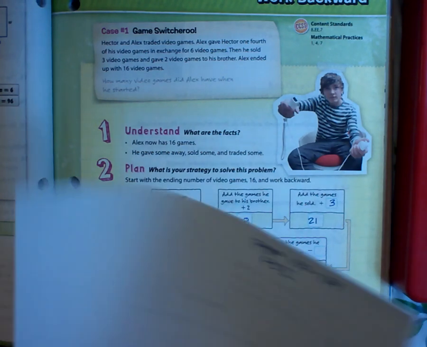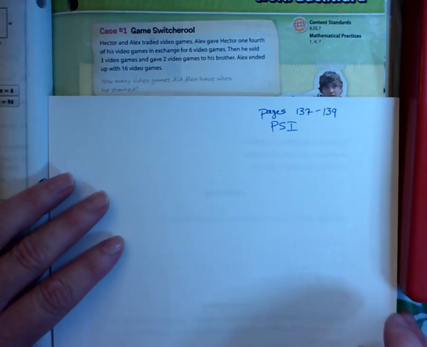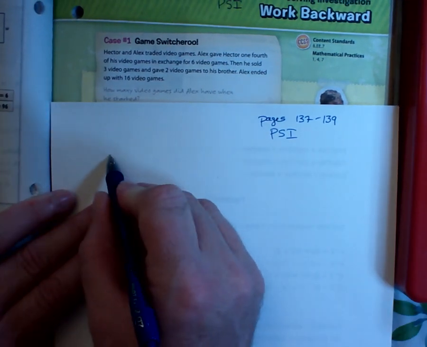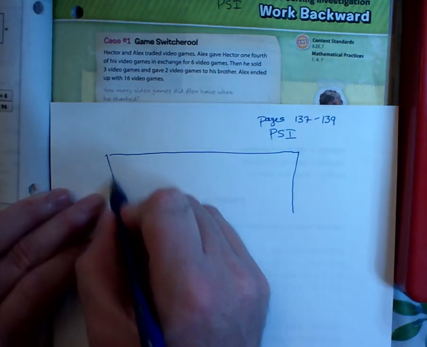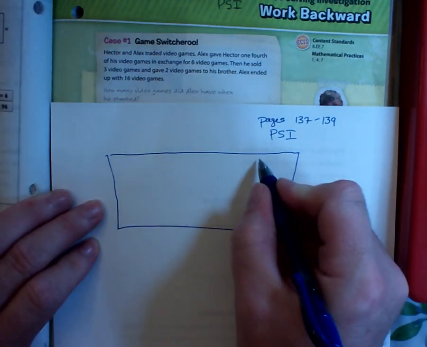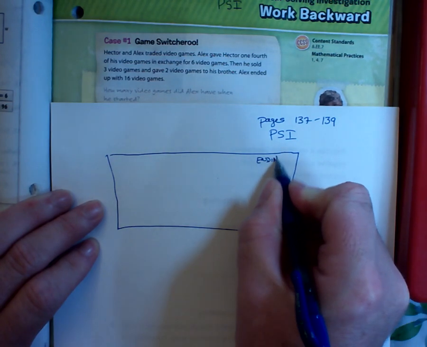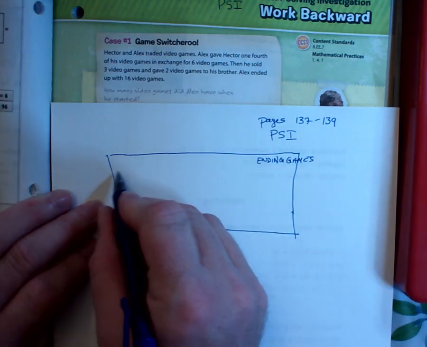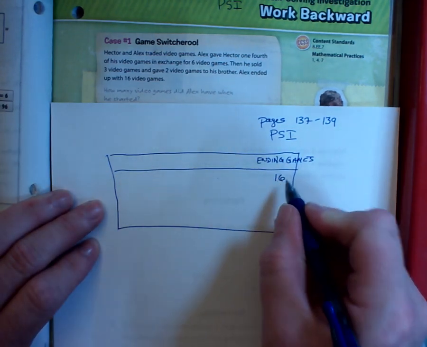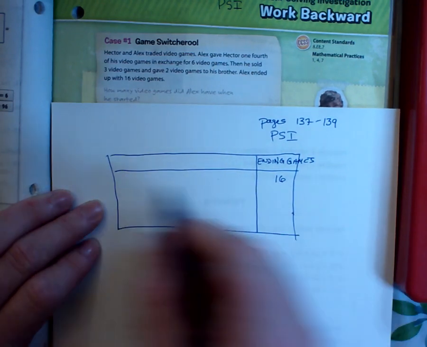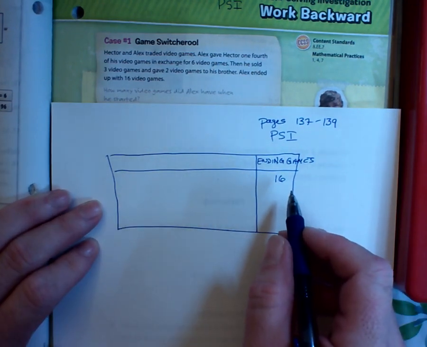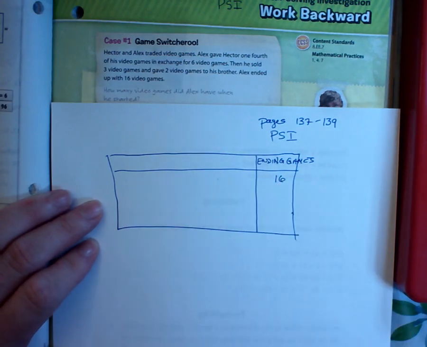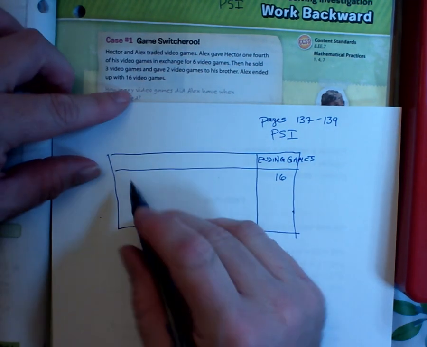As we've gone through during the week, we found a slightly easier way to do this, to still work backwards, by making a table and doing some guessing and checking. Let's create a table here where we know that his ending games has to end up being 16. So if we go through, we do some guessing and checking, then we know that being at 16 is going to be our goal from whatever we start with.